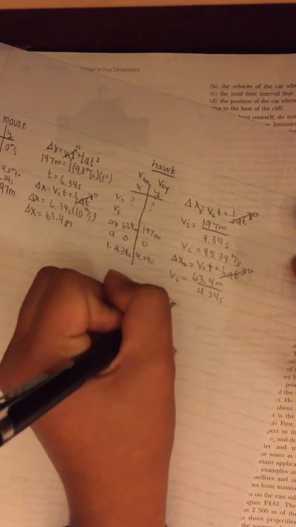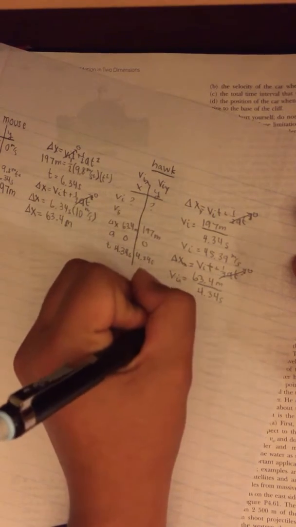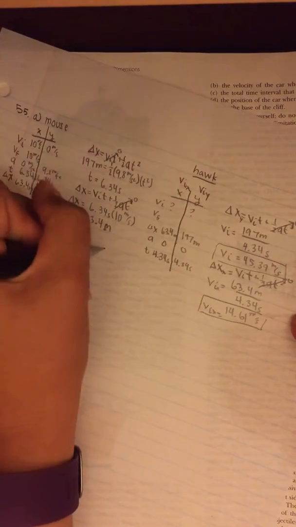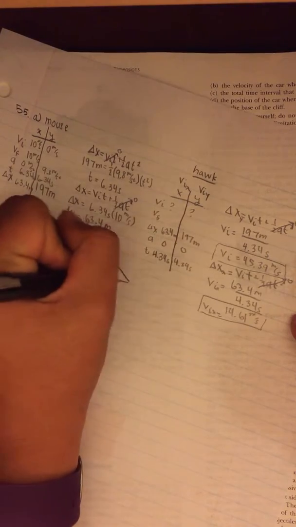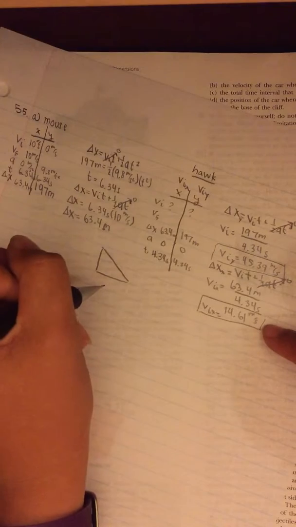And that gives us a VIX of 14.61 meters per second. So here we have the individual components of the velocity in the x and the y direction. So if you were to look at this as a triangle, this is the y and that's the x.